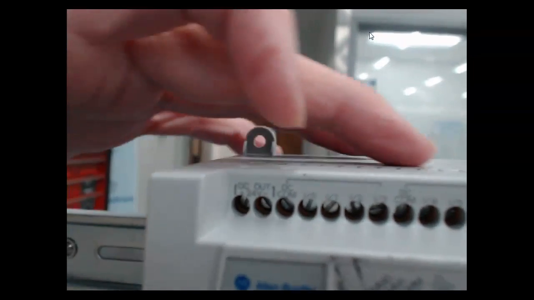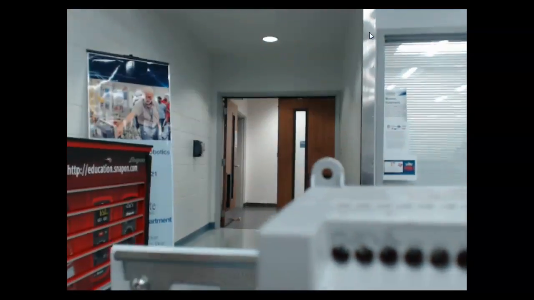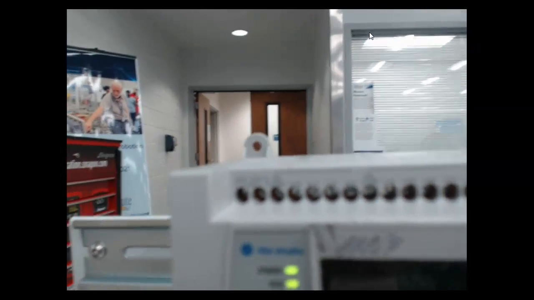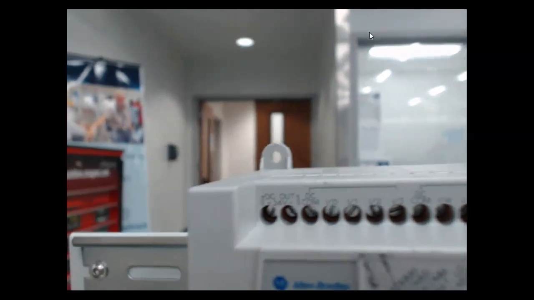So what I'm going to do is I'm going to put the minus, so standard a lot of companies, most predominant, source and output.